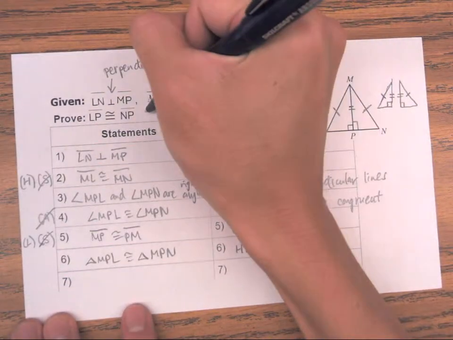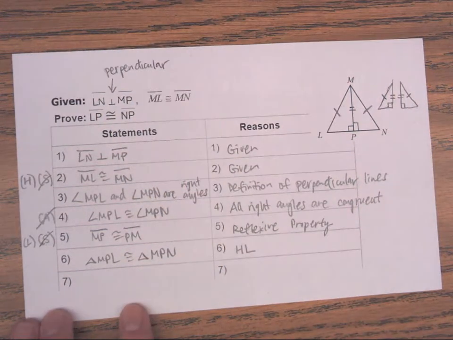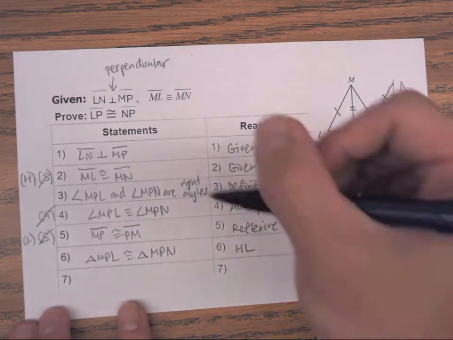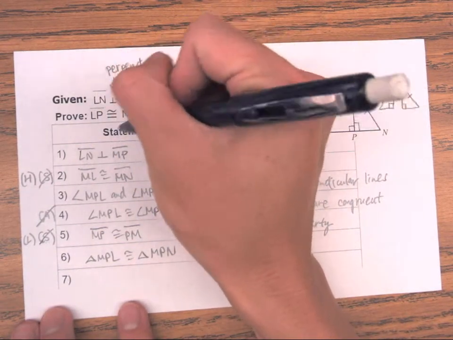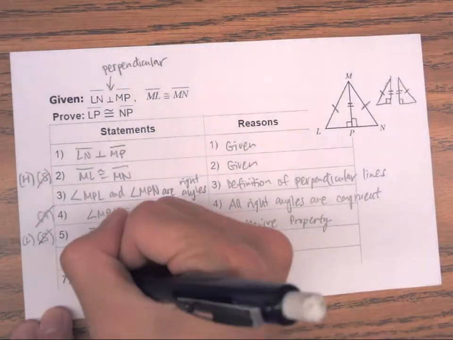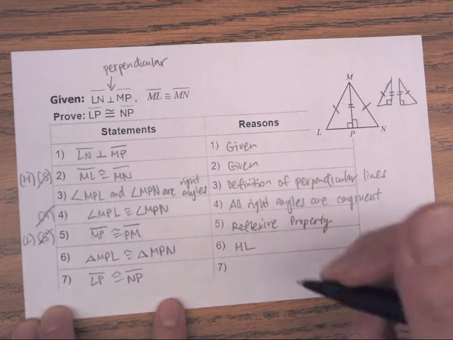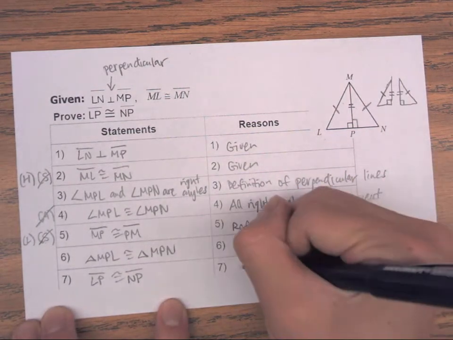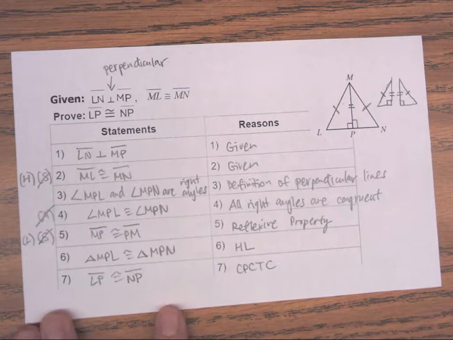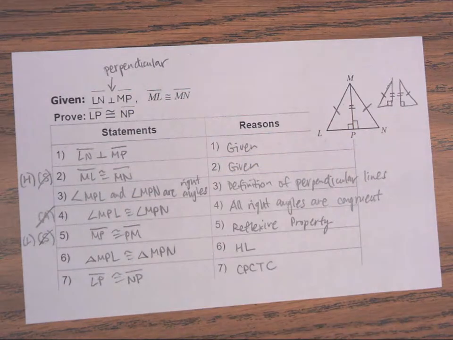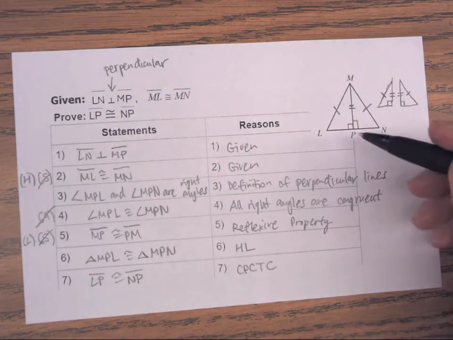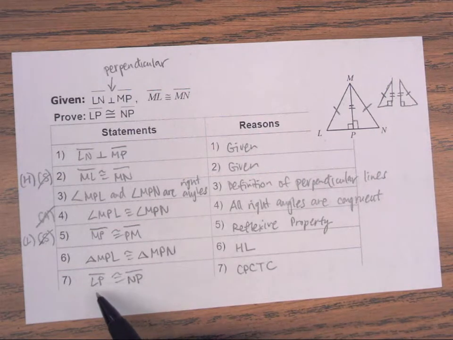Okay, finally, LP is congruent to NP. We wanted to prove that these parts are congruent to each other. So by default, segment LP is congruent to segment NP, and this is going to be by CPCTC. I don't think I mentioned this earlier, but I could have totally put angle L is congruent to angle N, and then CPCTC. That also works as well.